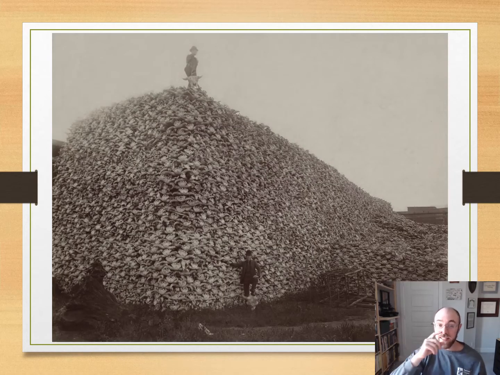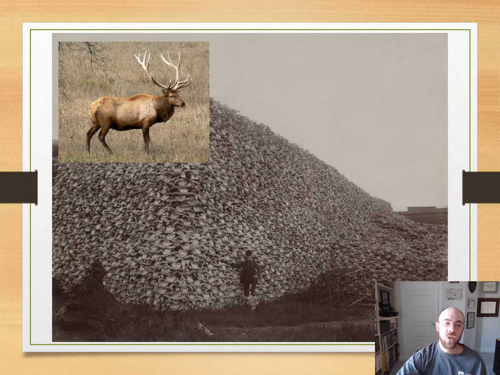So these are bison skulls stacked. You can see the kind of carnage that was being wreaked across the Great Plains. And while this is bad for an ecological reason and an animal rights reason, it's also bad because this is what sustained and maintained the independence of the Native American tribes on the Great Plains. By 1883, the buffalo hunters went out to slaughter that year's herd, and they found that virtually none were left.